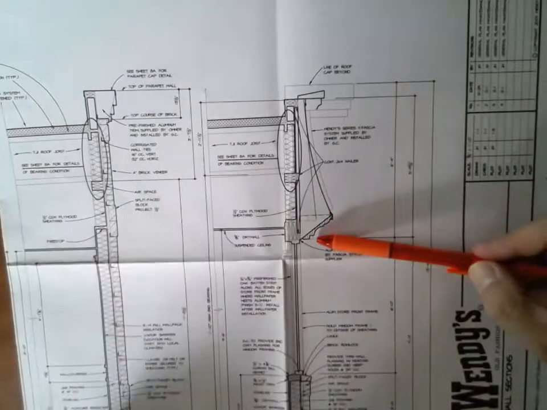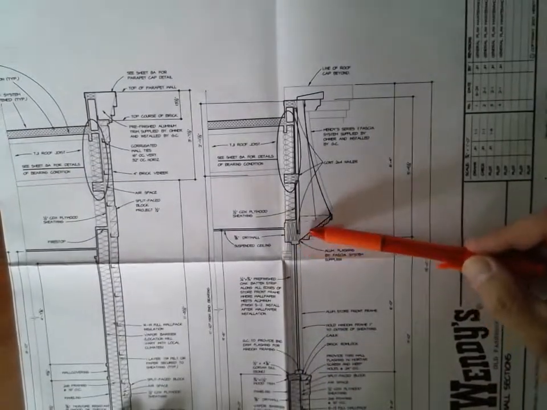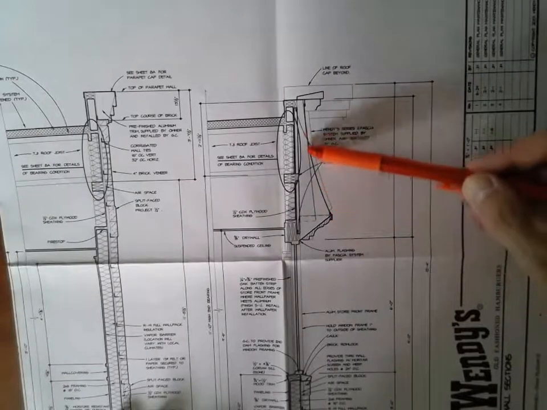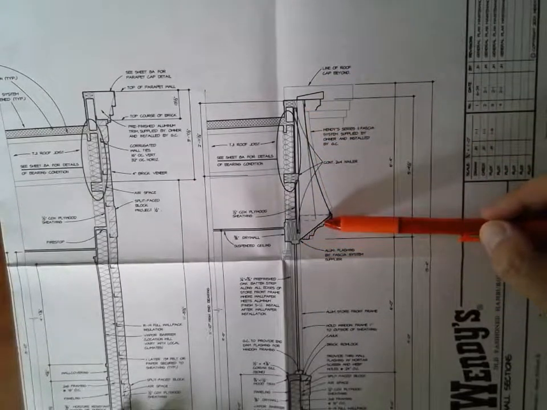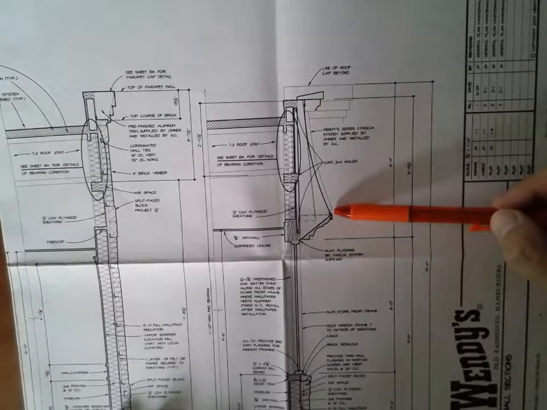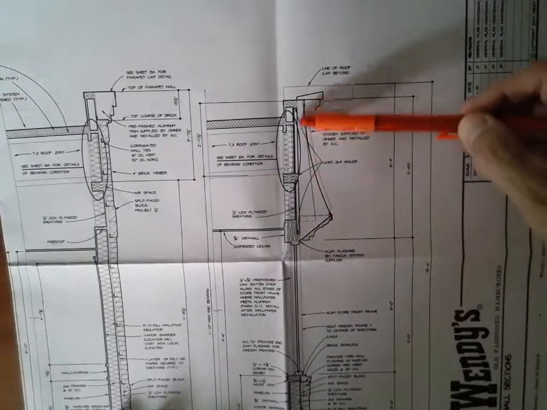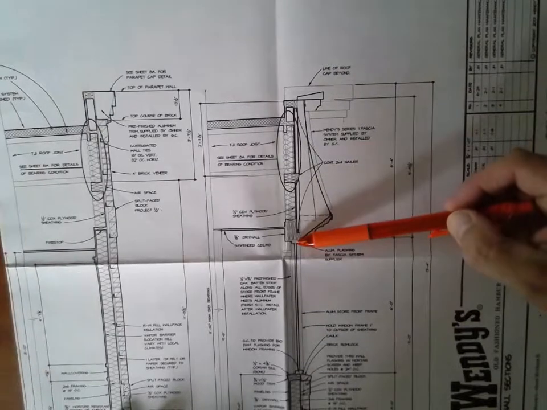To the side of this wall section, we see a representation of a fancy display called a fascia. The fascia, or sometimes pronounced fascia, is what you would see on Wendy's restaurants above windows.